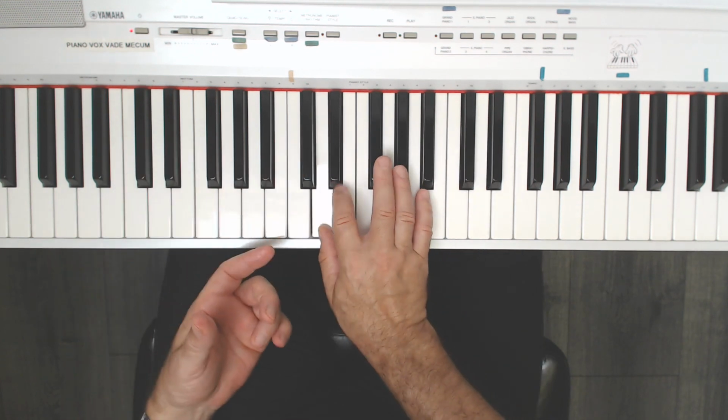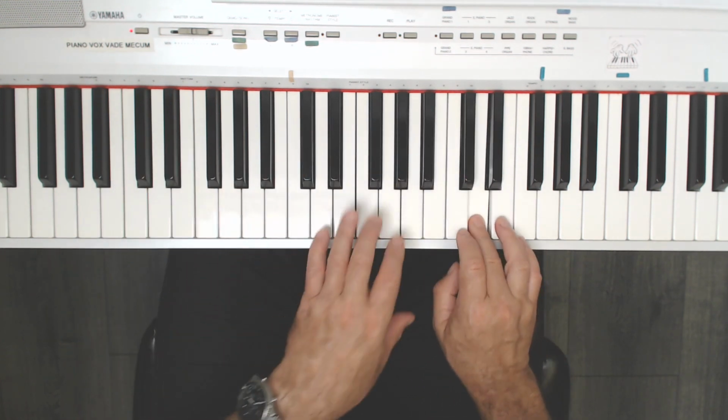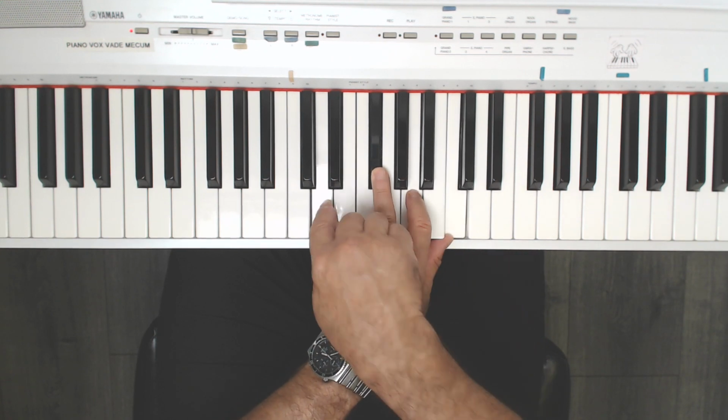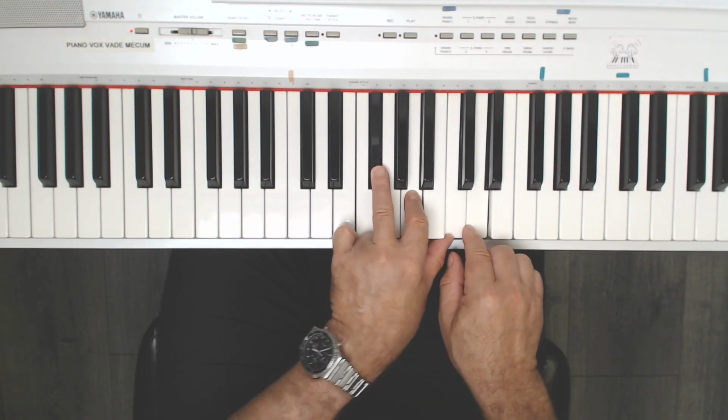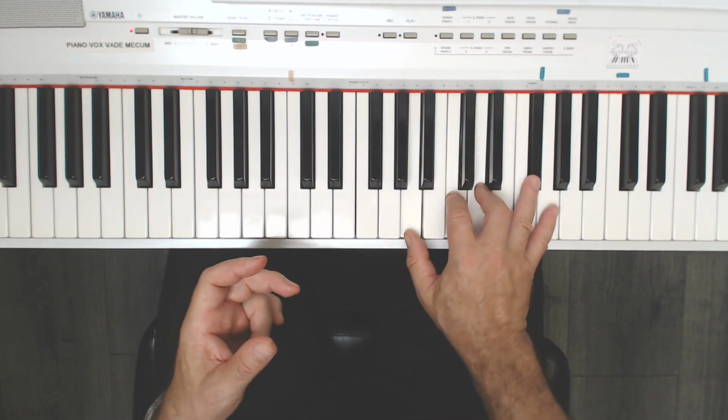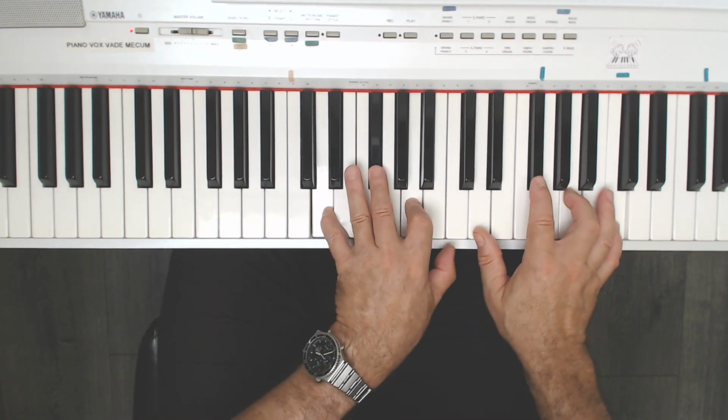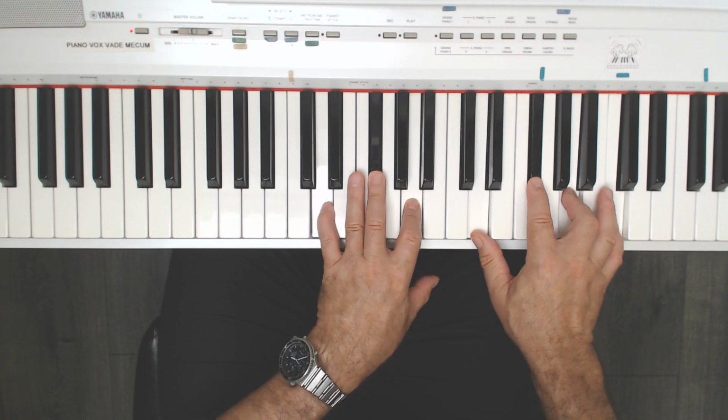D7, scale of D: 1, 2, 3, 4, 5, 6, major 7, root, third, fifth, 7. I suggest you can play in the root position if you want, but with the root coming on the top. You see, it's just a reverse, like this. And we go back to the root position with your right hand.